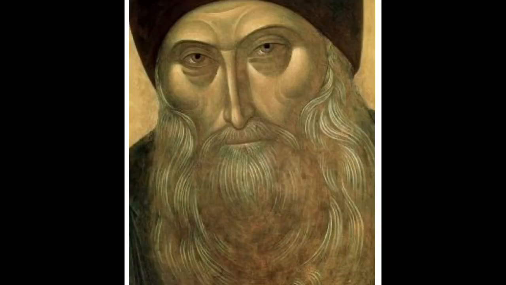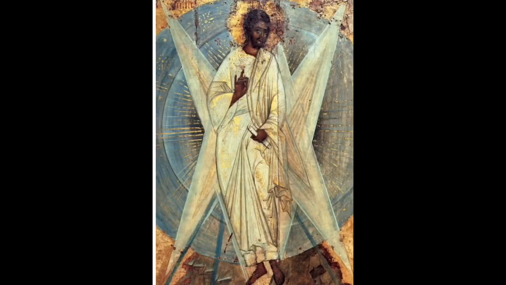So the objects and figures in the painting are as if being crystallized out of this background of all-pervasive light.